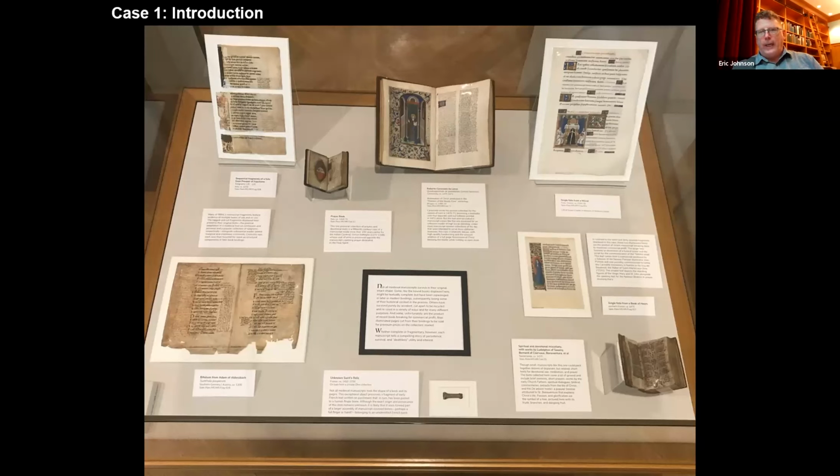So the introductory case really needed to kind of come up, for me, the first case of an exhibition is always the most difficult.